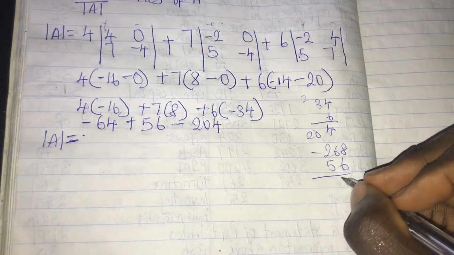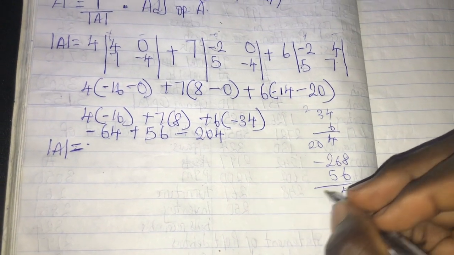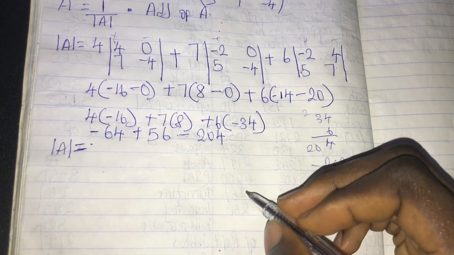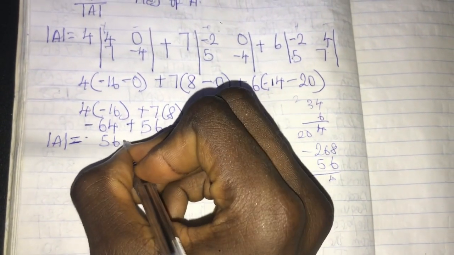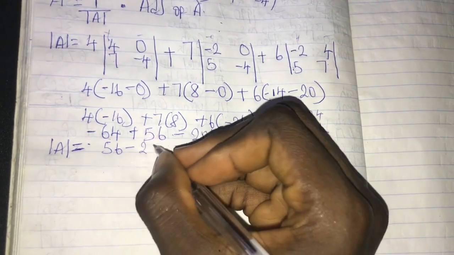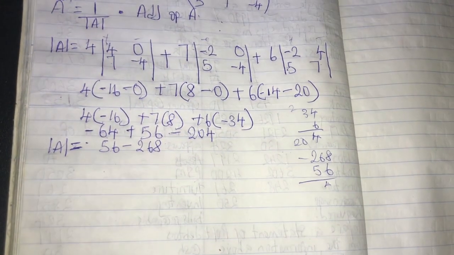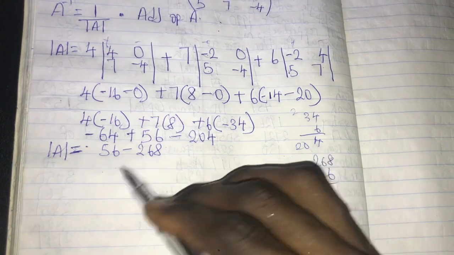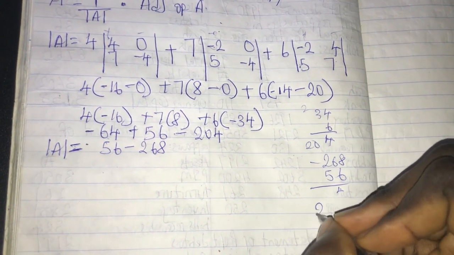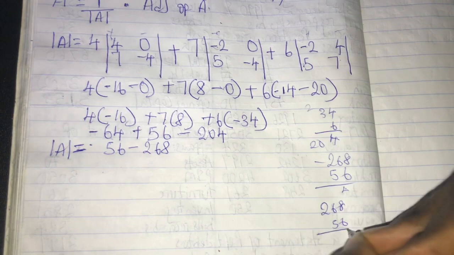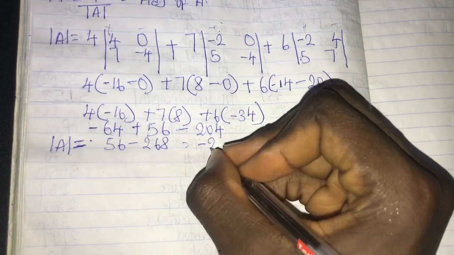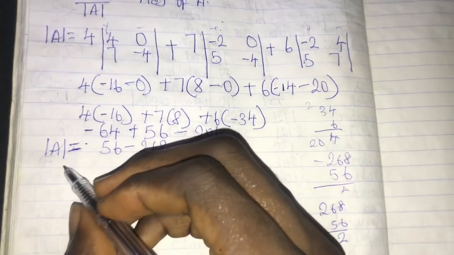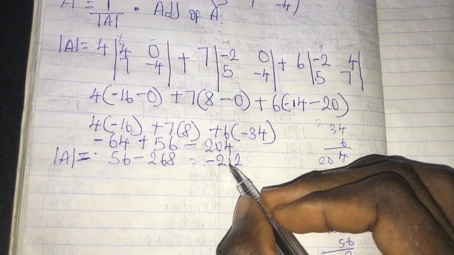So we have 56 minus 268. Let's subtract: 268 minus 56 gives us 212. So this will be negative 212. Our determinant here is negative 212.